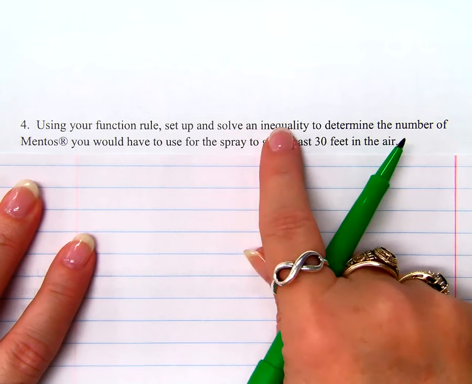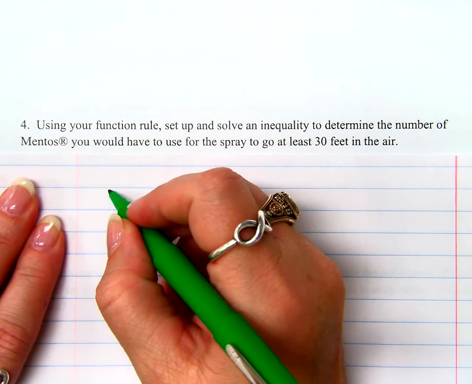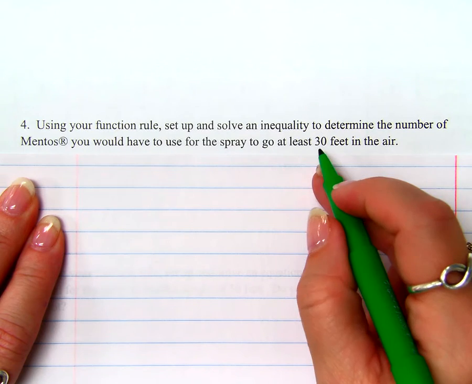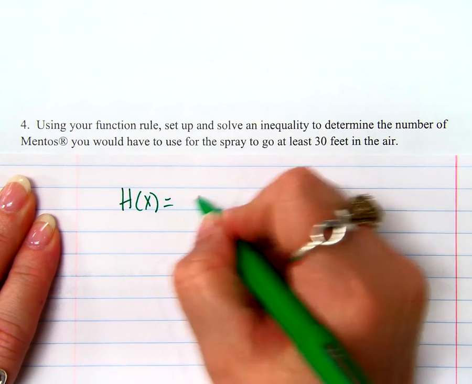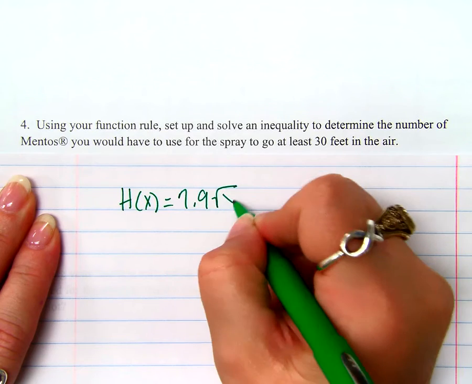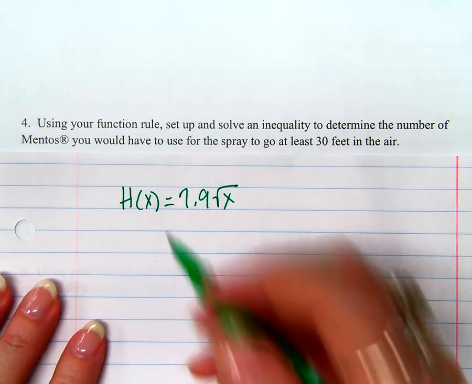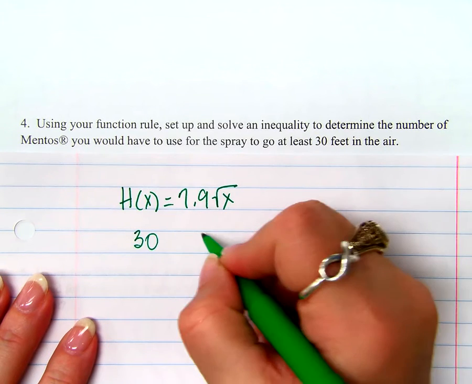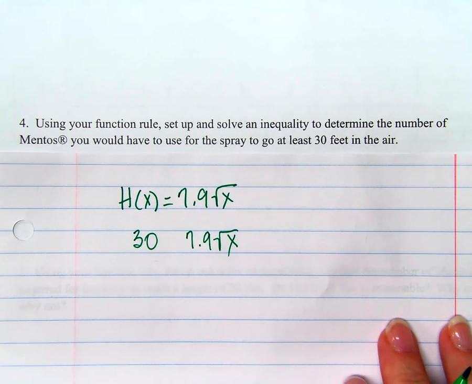Here is the equation I've been using. You've been using something similar, right? Where's 30 go in this equation? Okay, h of x. So 30, 7.9 root x. Now, why didn't I put a sign in there?